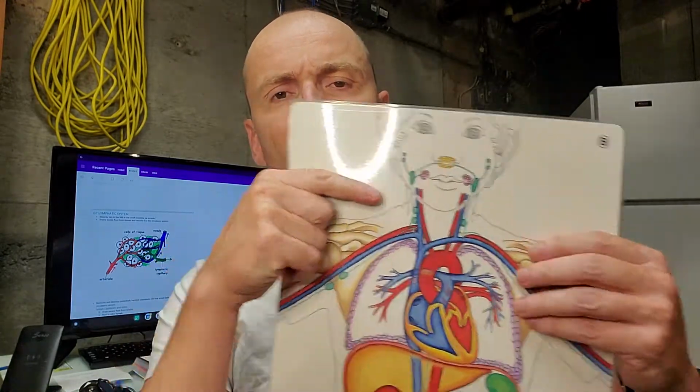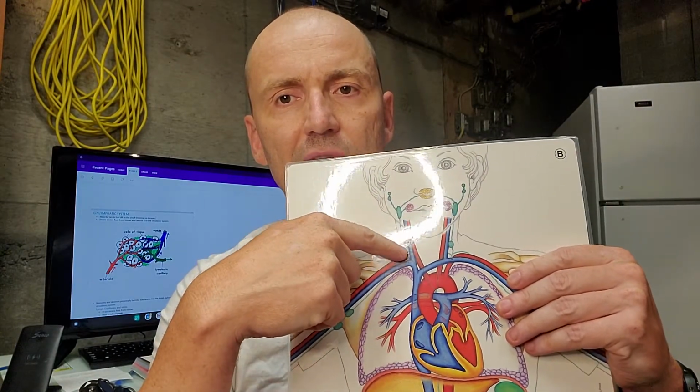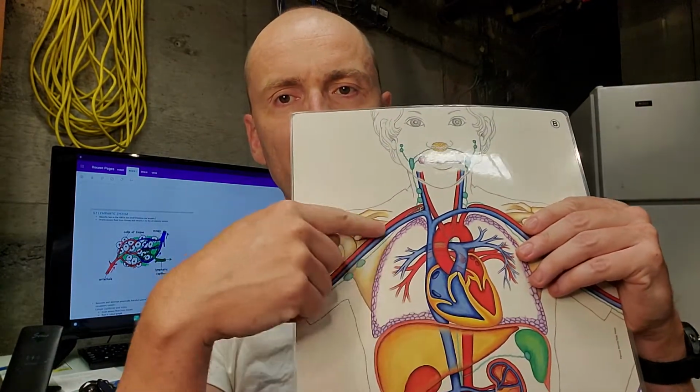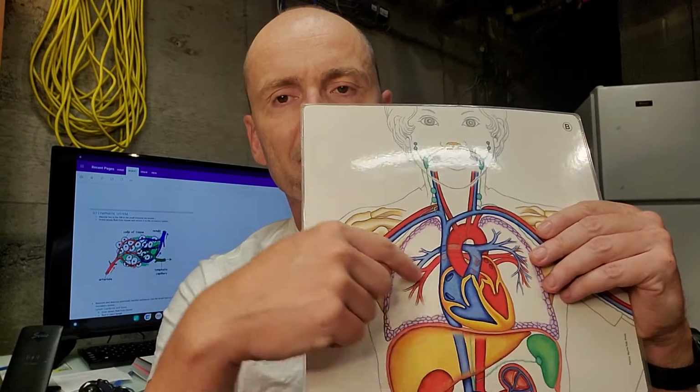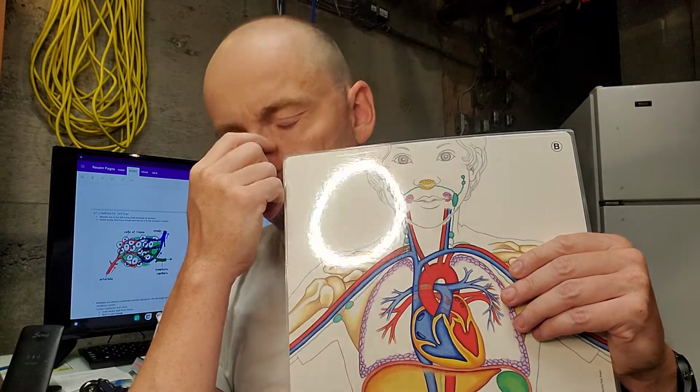Once you have all the T cells, when you're a kid, you make all the T cells that you're ever going to make, and then they live in the rest of the lymphatic tissues, in the spleen and in these lymph nodes and in the tonsils.